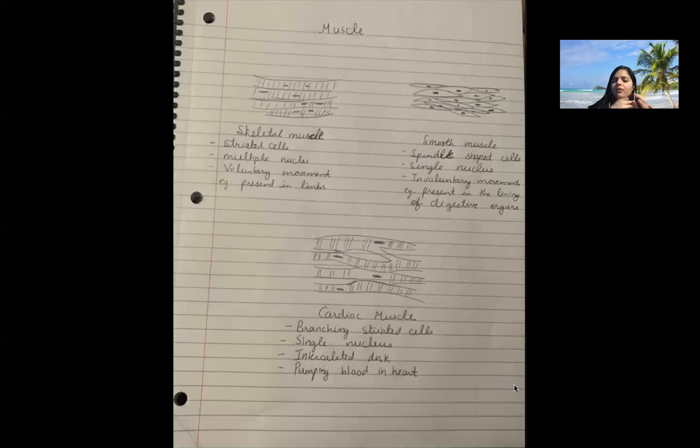And then they have one more feature which is unique to these muscles, which is branching. So these muscles are connected to each other, and those connections are called intercalated discs. As we know, when our heart beats, it has to contract and expand, and all that together. So that's why they have these intercalated discs and the branching, which help them to contract in a rhythm. Okay, which is very important for the heart.